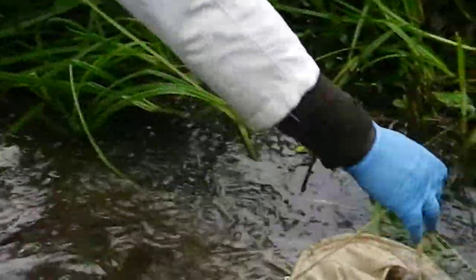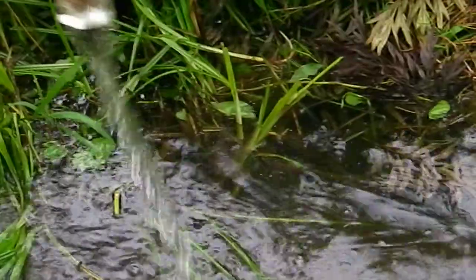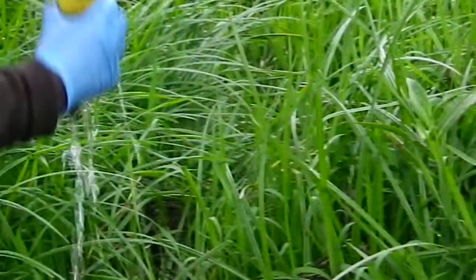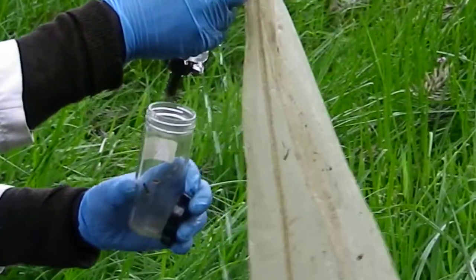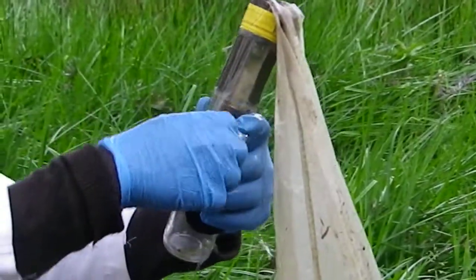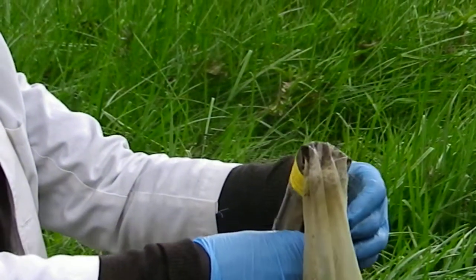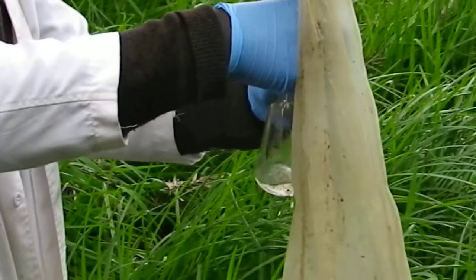So if it is sweeping, you can estimate how much volume of water has been swept to know the quantity of organisms that are inside. So we have collected a sample and we will observe under the microscope whether we can see any plankton.